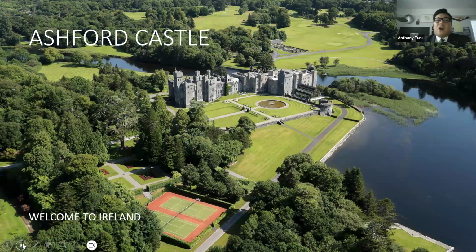Next, we move to our iconic Ashford Castle. Ashford Castle was the hunting lodge for the Guinness family, and the Guinness family, as I'm sure you know, are associated with the brewery. Ashford Castle sits on a sprawling 350 acres of pristine land on the west coast of Ireland, in a place called County Mayo, overlooking Lake Corrib.